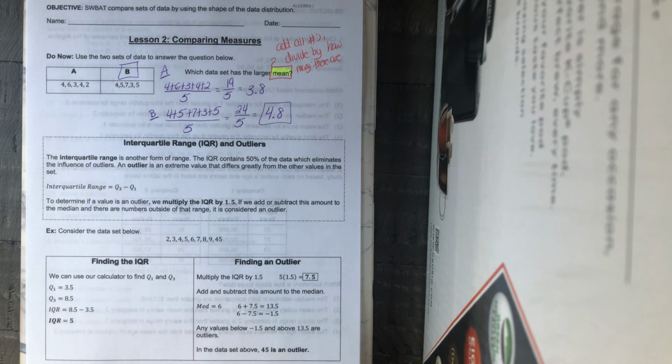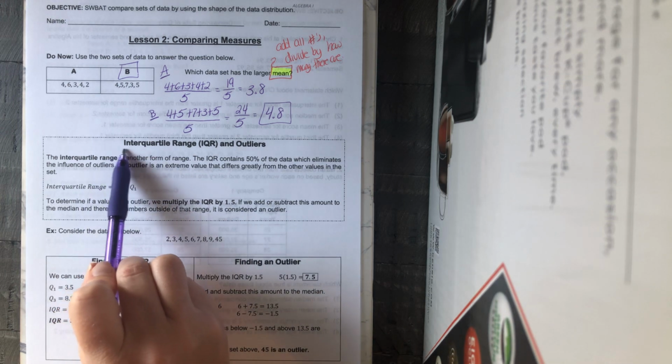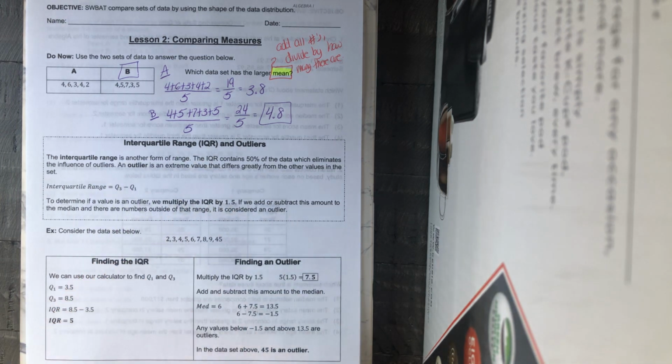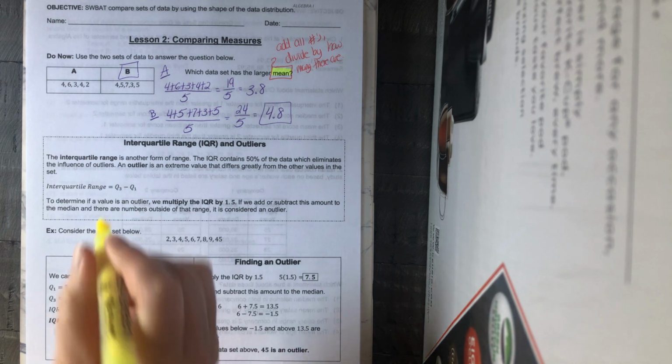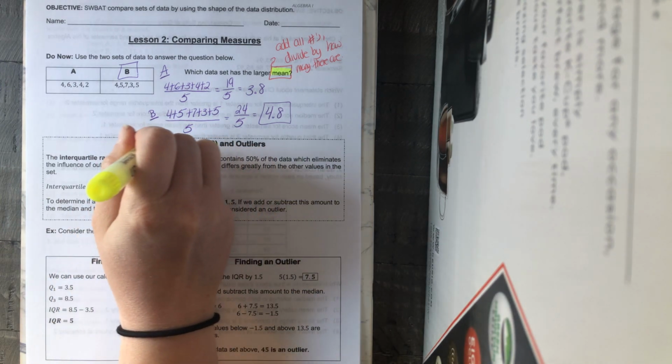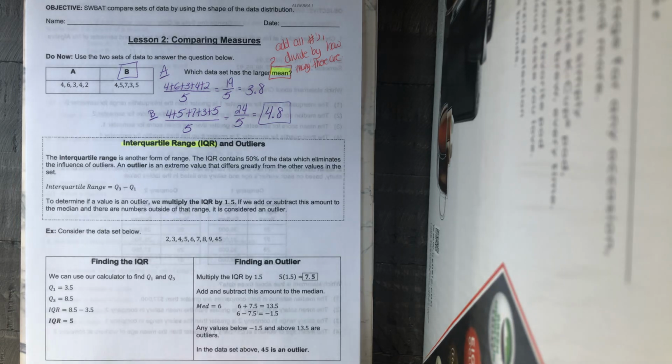All right, so moving on to today, this is the new vocab word that you're going to learn, interquartile range. If you have a highlighter, I would highlight that. If you don't, that's okay. You can underline it or box it in some way. IQR is a way of shorthanding it. It's just a way to write it in a shorter way.